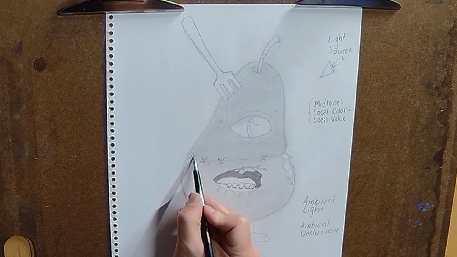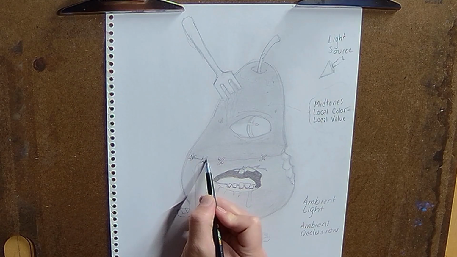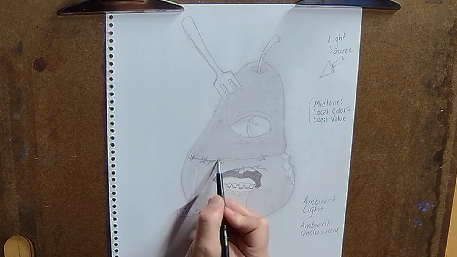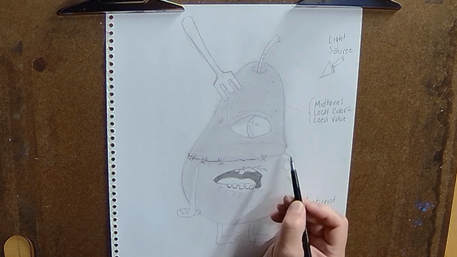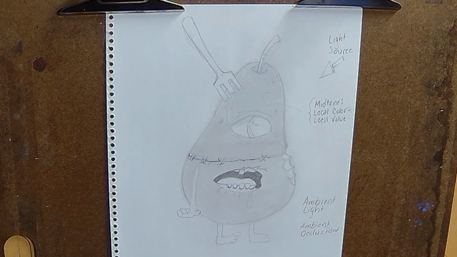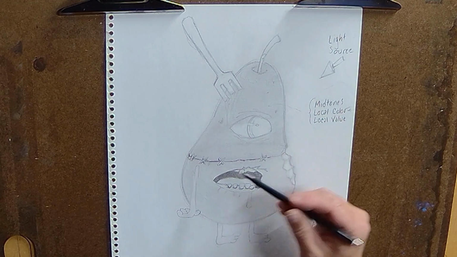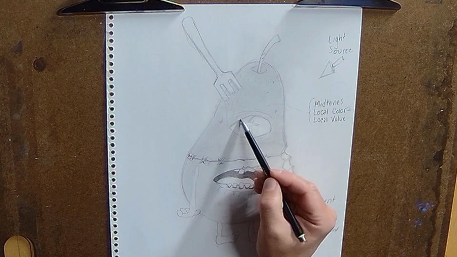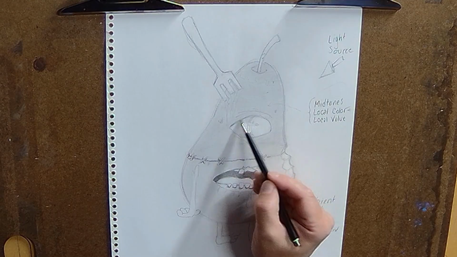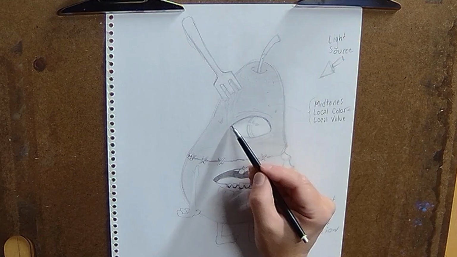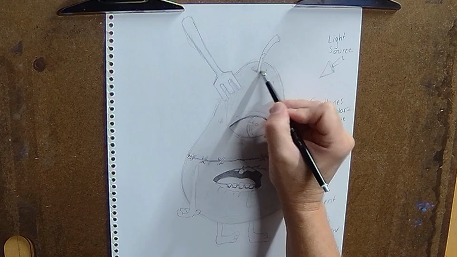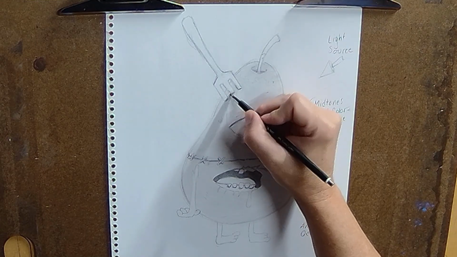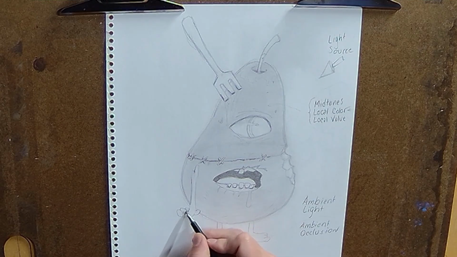And if this is a slice out of him, there might be a gap there. And that gap's probably not perfect, so we could make that kind of jagged. Again, this is ambient occlusion. We're looking for areas where light probably really doesn't get to it. Under that eyelid, down in this little divot where his stem is. Definitely between fingers.